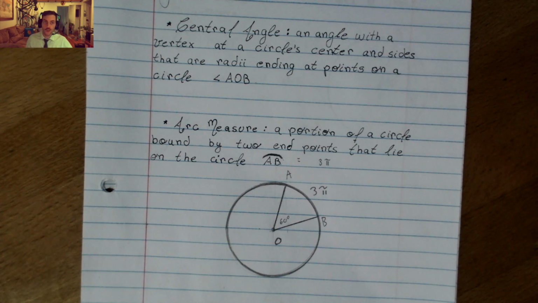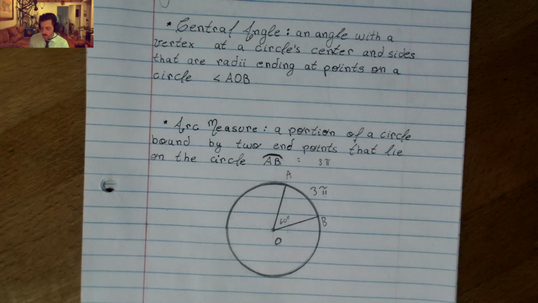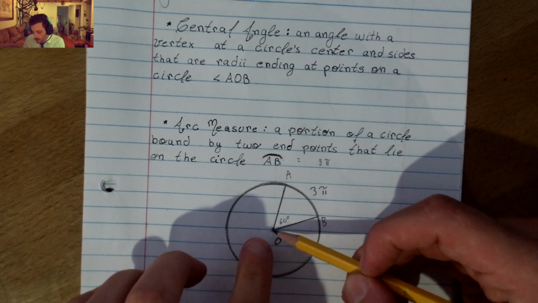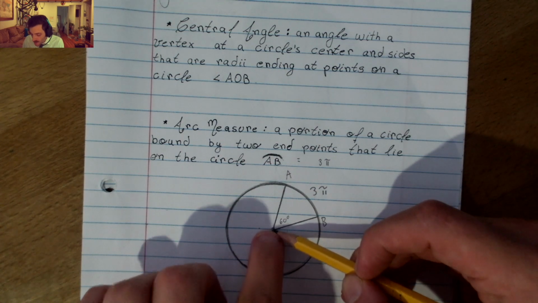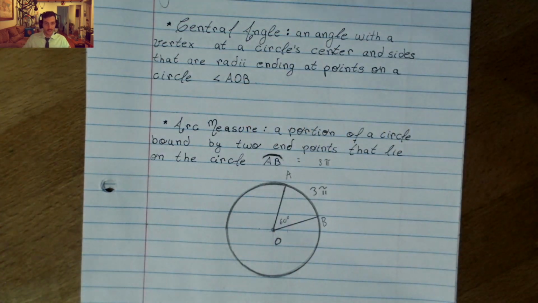And one of the ways that we can go about calculating that is through things like our circumference. So if we're going to define our arc measure, it's going to be a portion of a circle bound between two endpoints that lie on the physical circle itself. So we're talking about that central angle, going a radius from our center point all the way out and stretching. So it's basically dividing our circle into a portion.